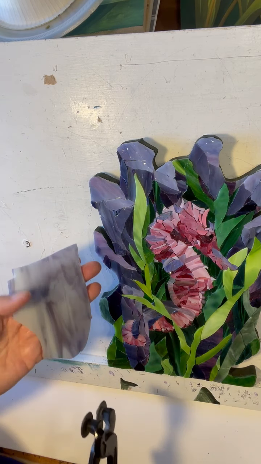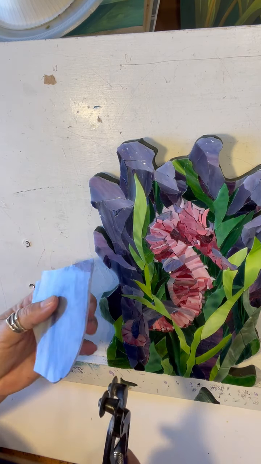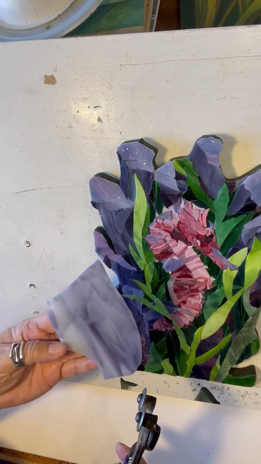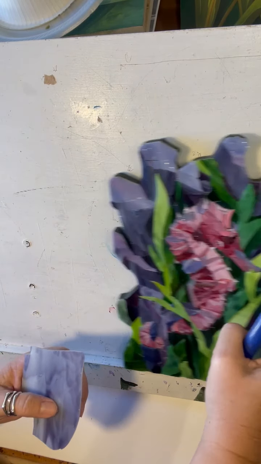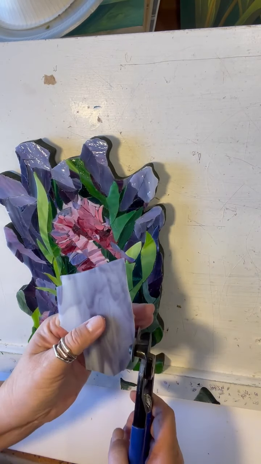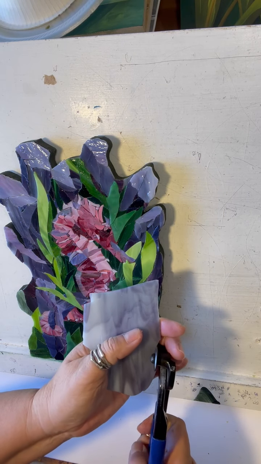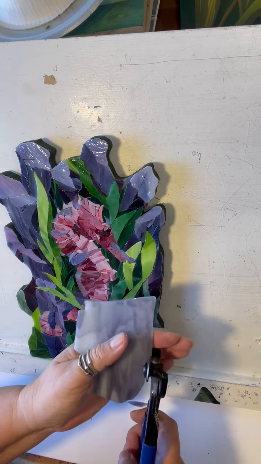So when I'm dealing with my glass, I might cut out a little section like this, and I'll just start nipping. Let's see, I'll just nip away. Now there are some times when maybe I wanted this curve.